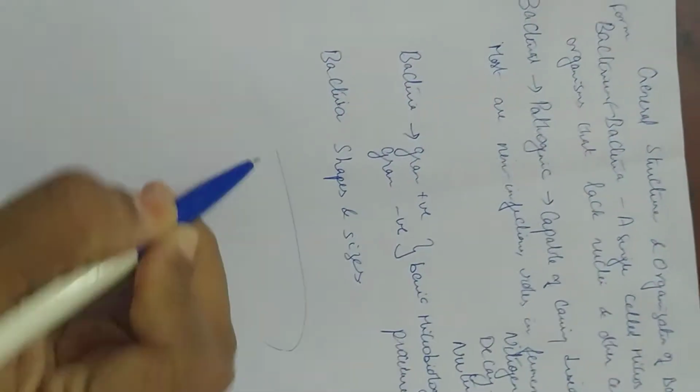So if we see the generalized structure of a bacteria, the bacteria looks like this.